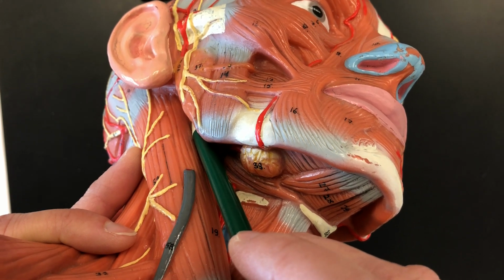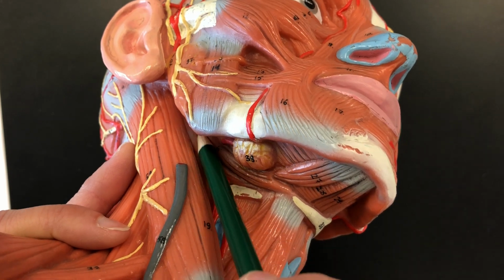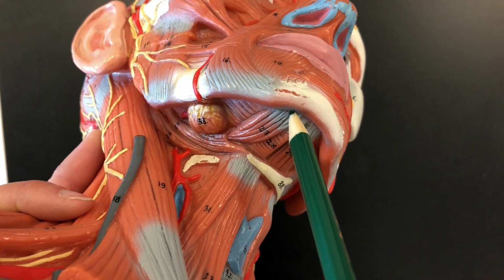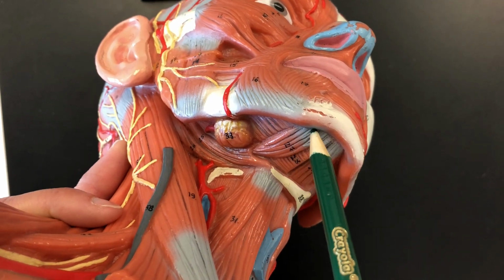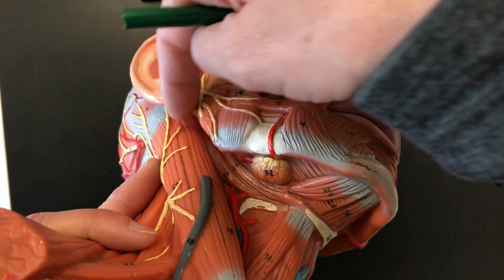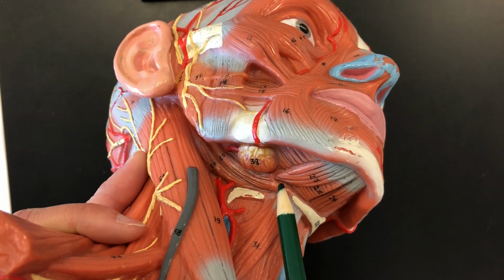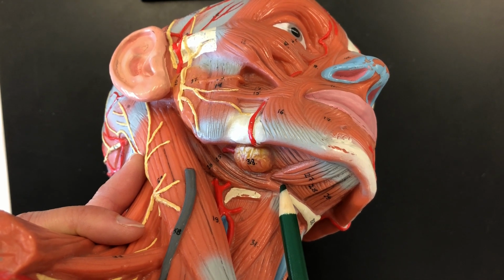So it originates on the mandible and the mastoid process of the temporal bone, and then it comes and turns a corner and inserts on the mandible. So mandible and mastoid process are two origins, and it inserts because it loops through a little hoop of ligament on the hyoid bone. So the hyoid bone is the insertion.